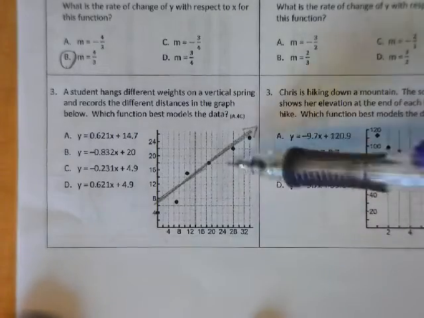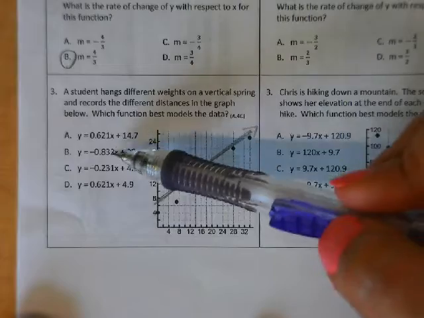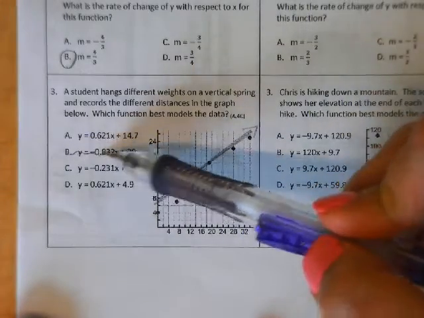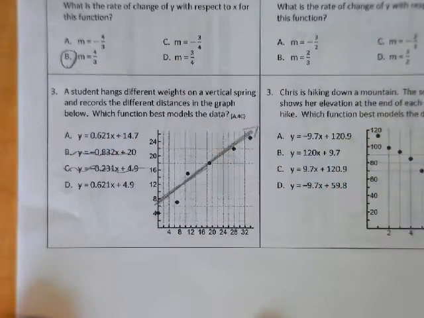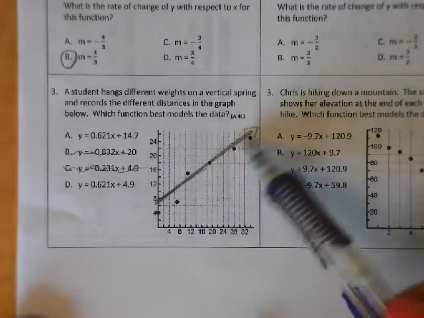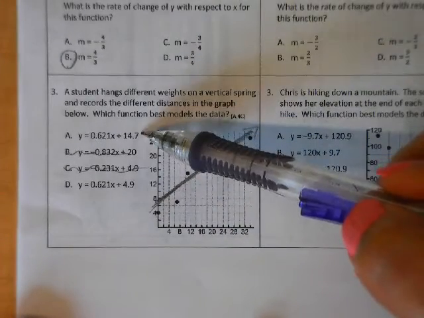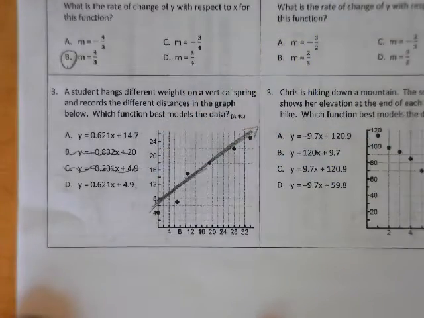Is this a positive line or a negative line? It's a positive line. So look at your slopes here. Cannot be B, cannot be C. Look at my line of best fit down here. It's up. Where is my y-intercept? Is it at 14.7 or is it closer to 4.9?